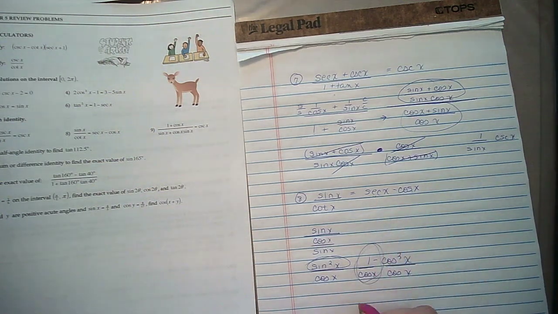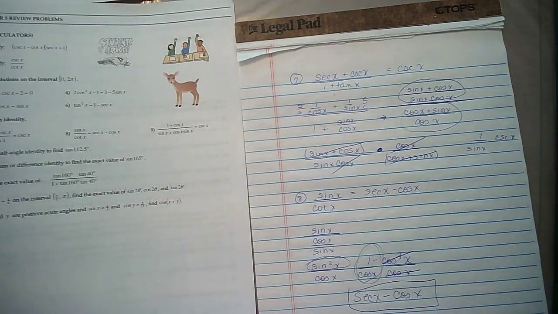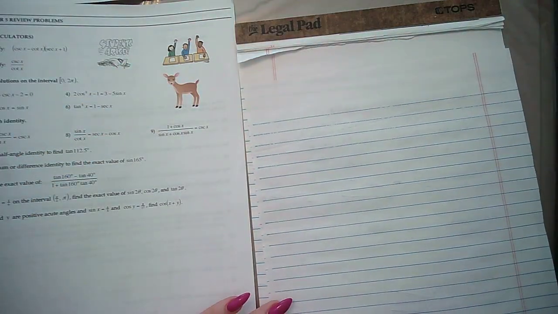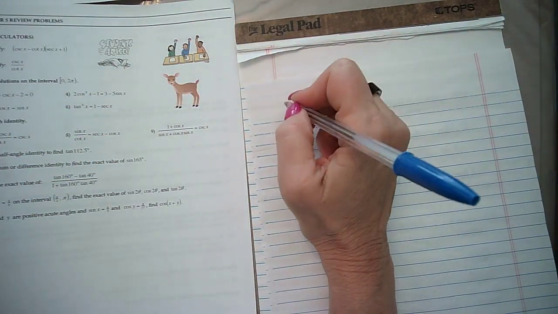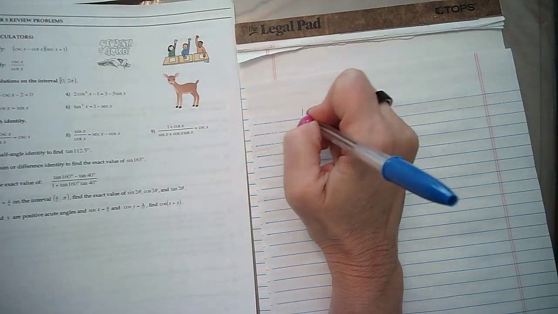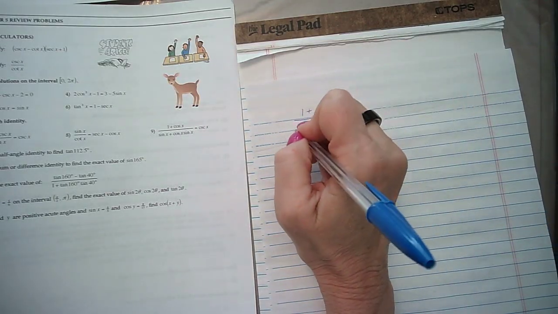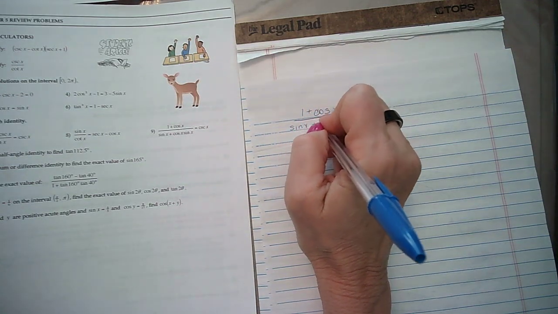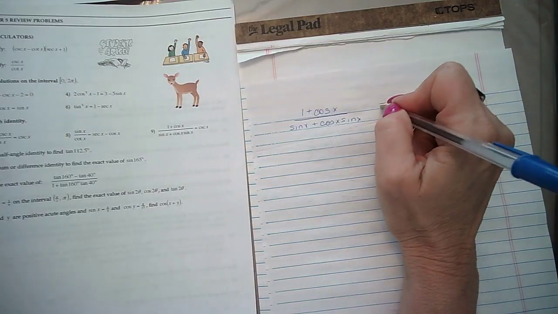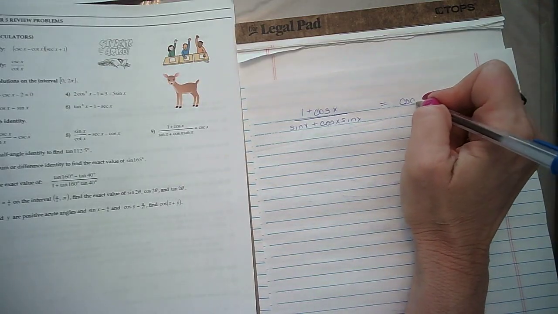This would simplify down to secant, which is what I wanted. And this would go into this, and I'm left with cosine. There you go. That wasn't that bad. Okay. And now let's look at 9. So I have 1 plus cosine x over sine x plus cosine x sine x. And I want that to be cosecant x.